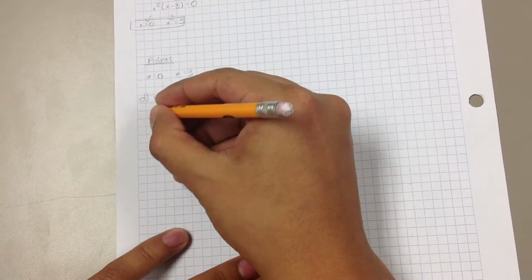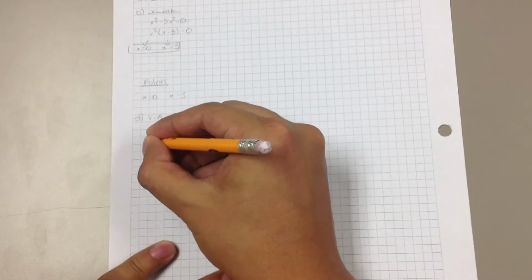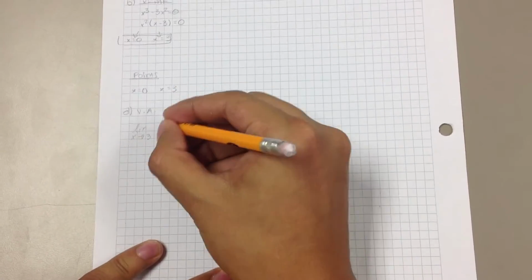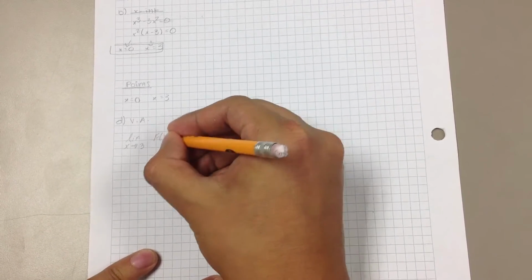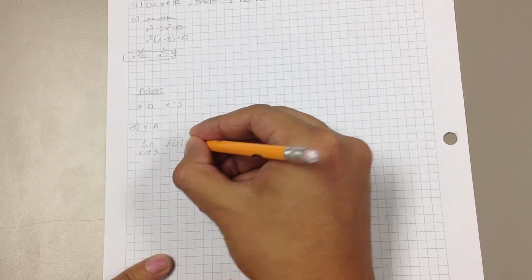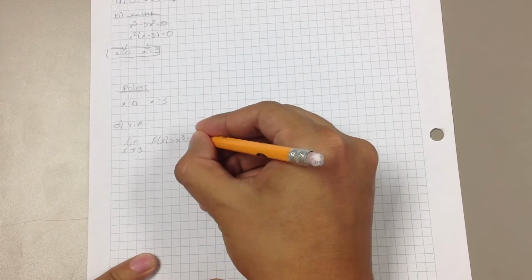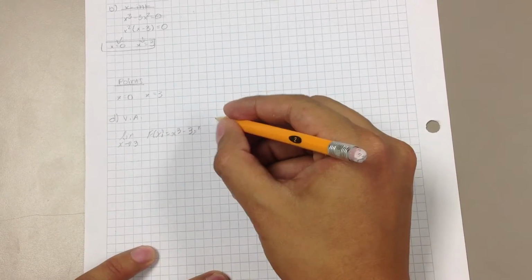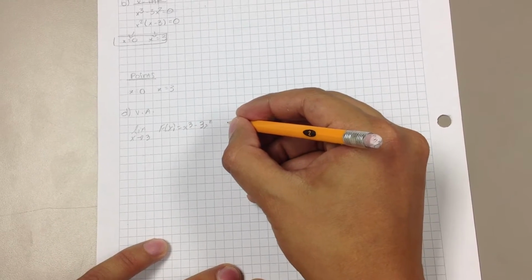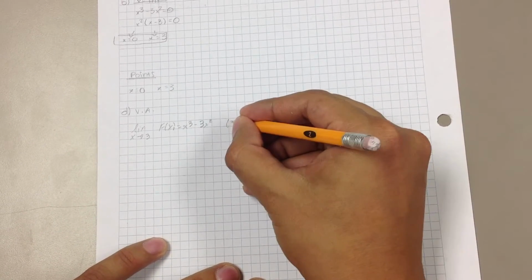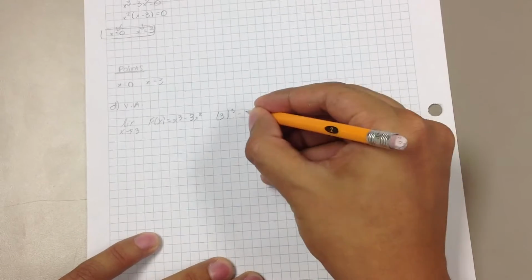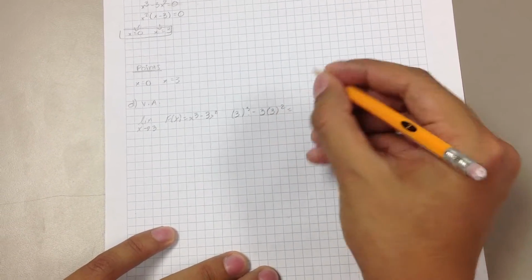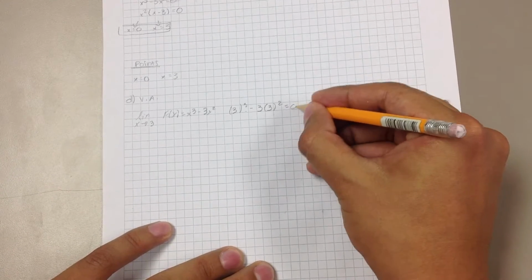We need to put the limit as x approaches 3 for the function f(x), that is x cubed minus 3x squared, and then we substitute the letter x with 3, 3 cubed minus 3 times 3 squared, and the result is 0 in this one.